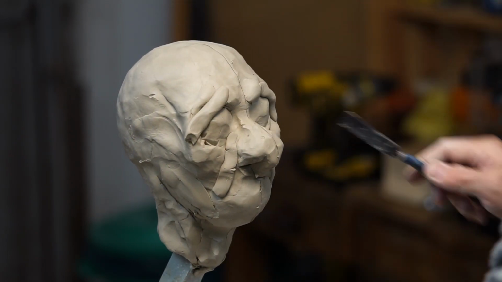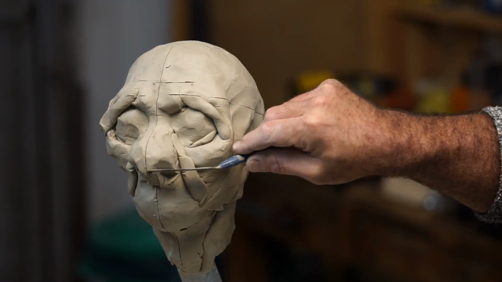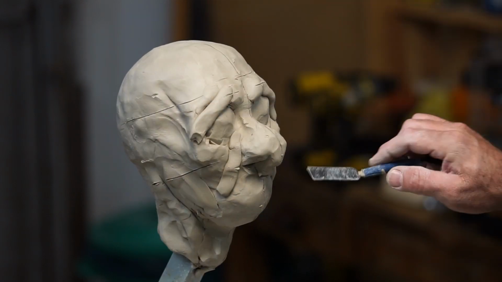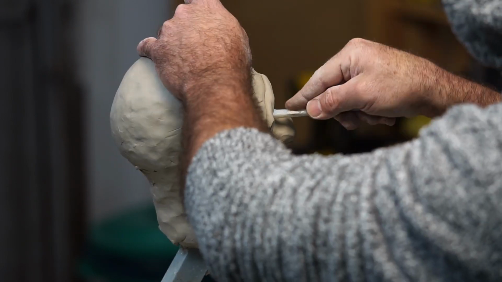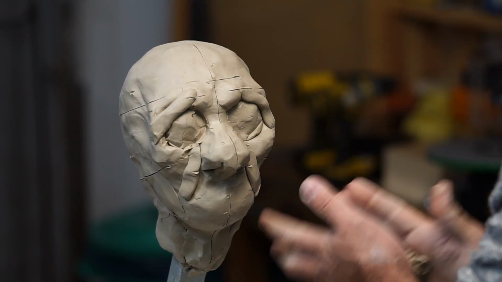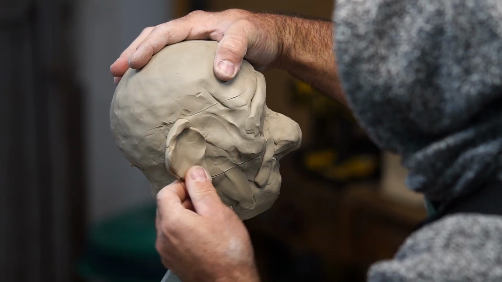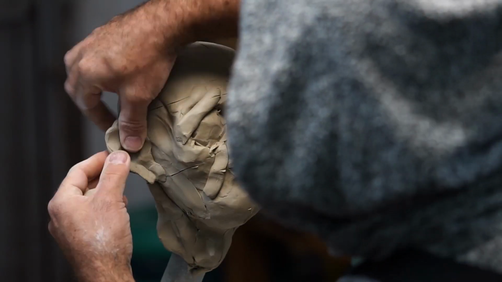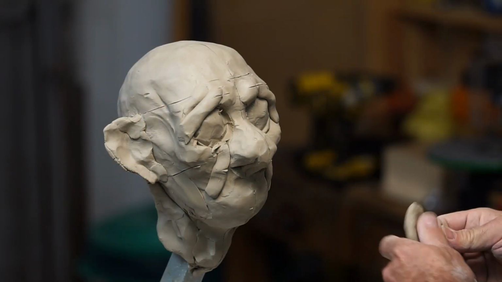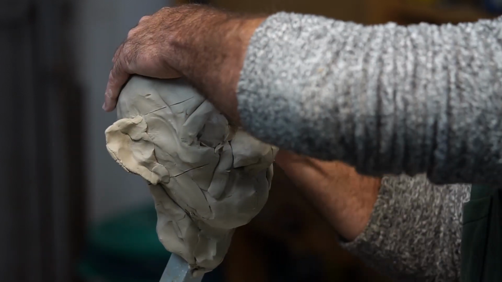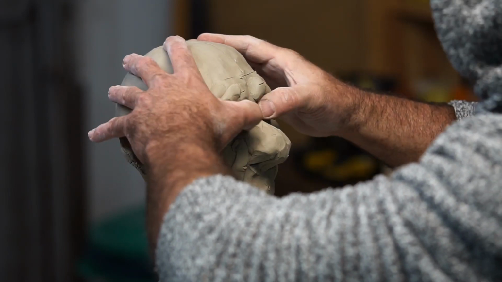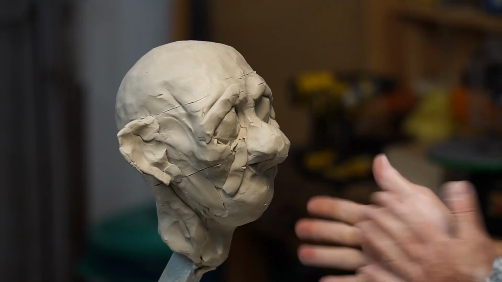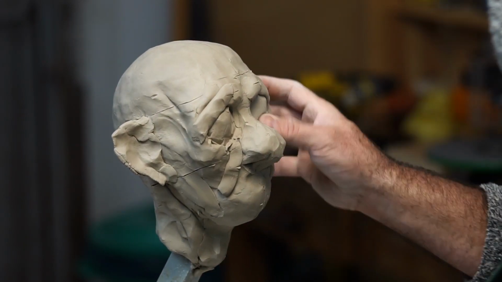On this character, he also probably wasn't very good at taking care of his teeth, so he's probably missing some teeth. So we're going to take the jaw in a little bit, and he probably has a really nice big nose.